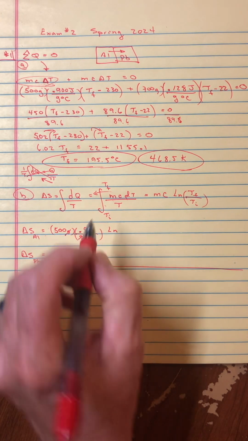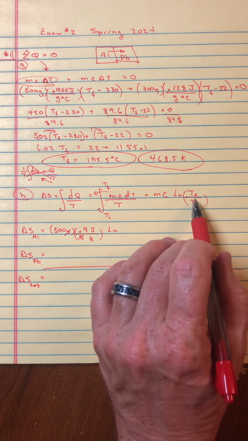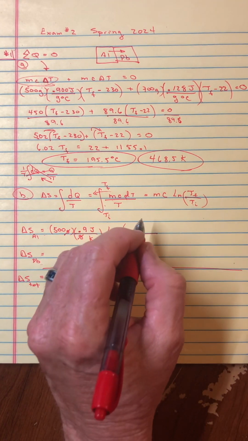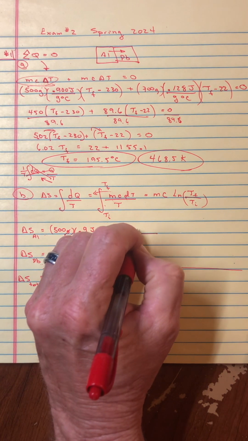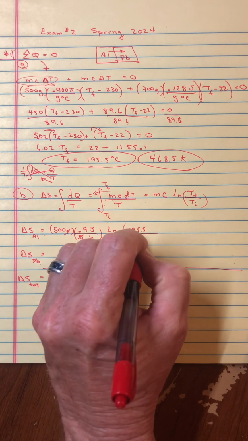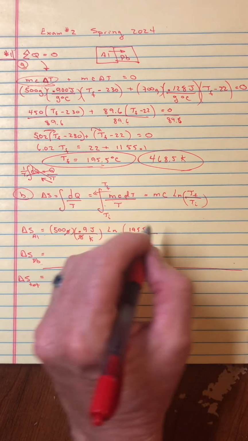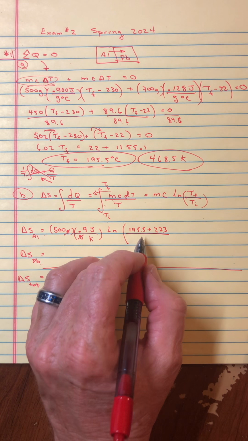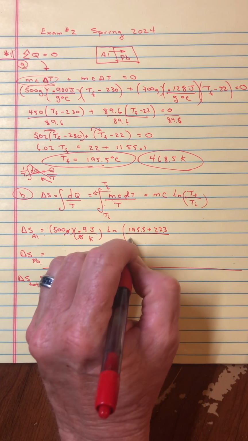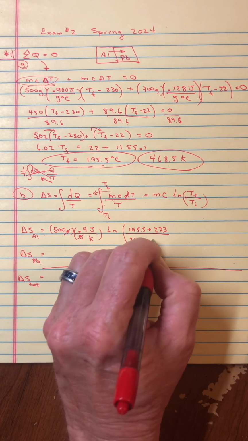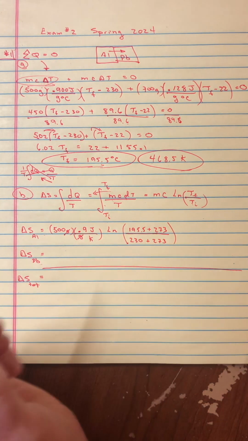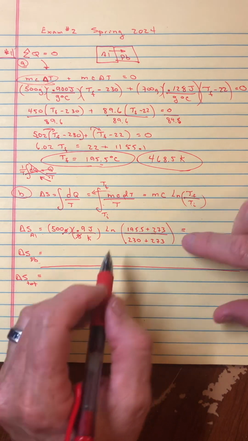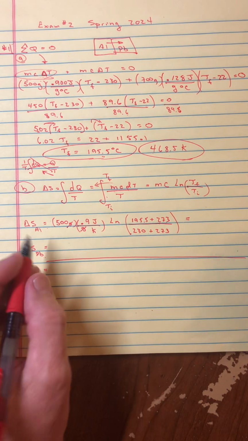And then notice, by the way, the second one is the temperature, not the change in temperature. So I must do it in Kelvin, and so I'm going to take the 195.5 for the final temperature and add 273. And then likewise, the beginning temperature of the aluminum is 230, and I'll add to that 273. And I'll calculate that out in just a second, but let me write out the lead.